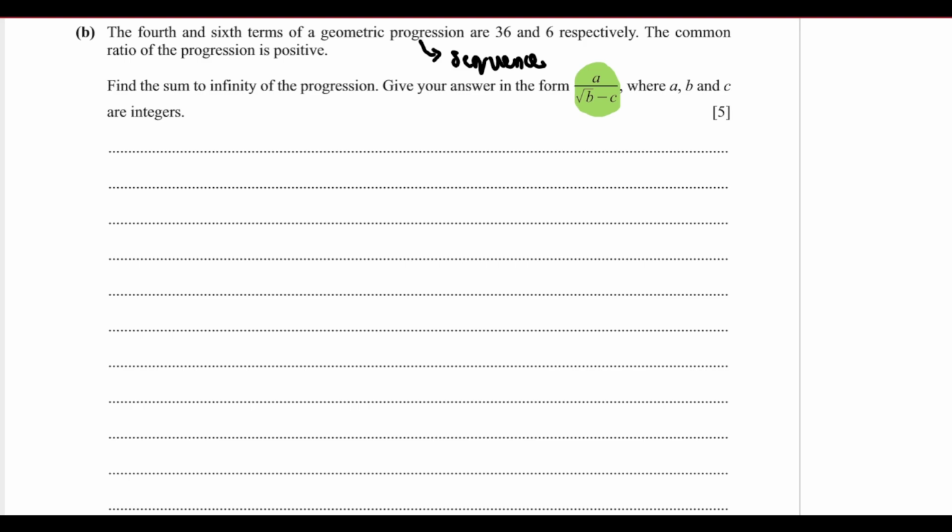Okay, let's imagine, so in this sequence, term 4 is 36, term 5, we don't know, term 6 is 6, coincidentally. This term 5, we don't know, let's call it x.